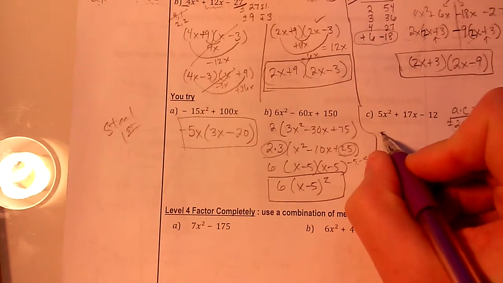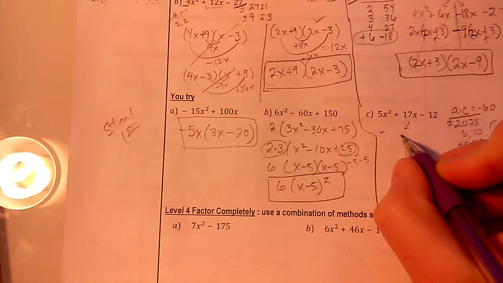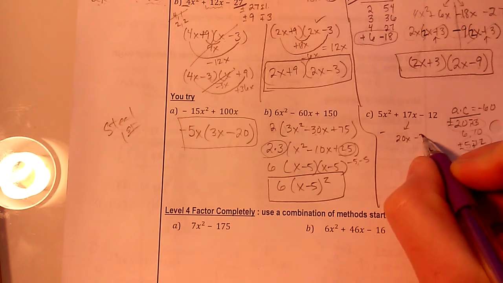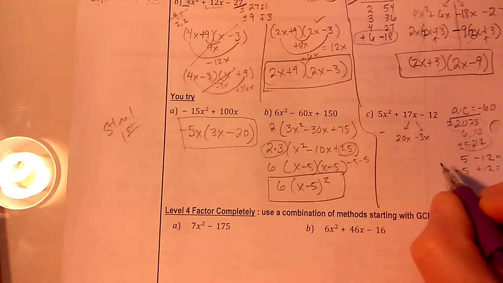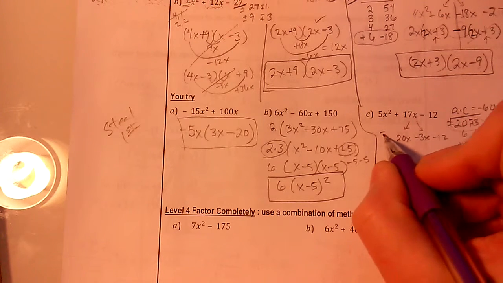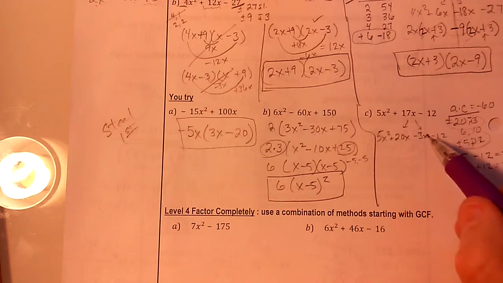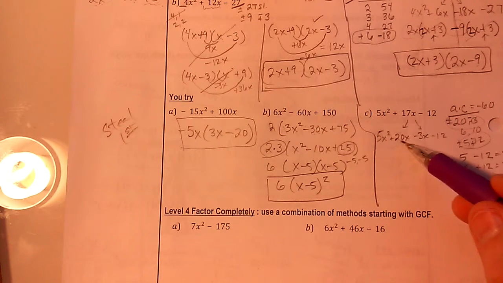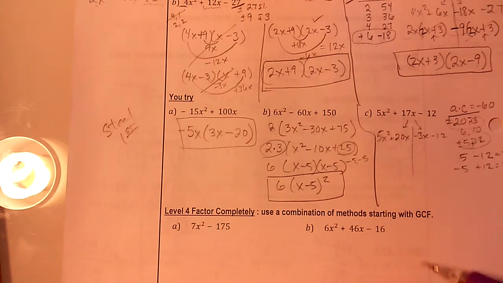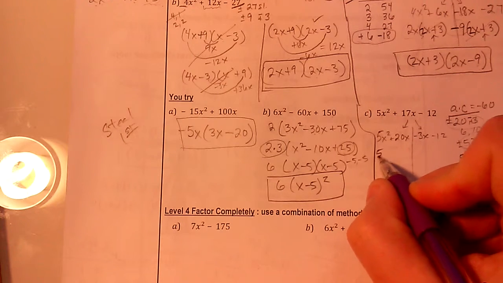So I'm going to take this 17x and I'm going to split it into 20x minus 3x. And then I'll bring down my other two terms, my a and my c. And now this is where I factor by grouping. I steal from the front, I steal from the back as sort of two separate stealing problems.